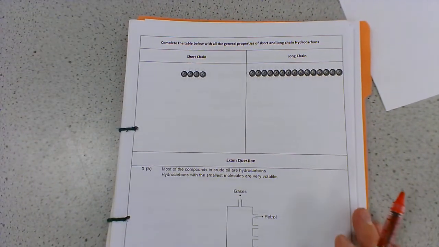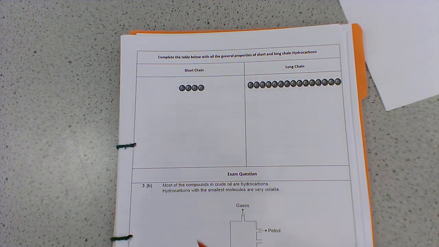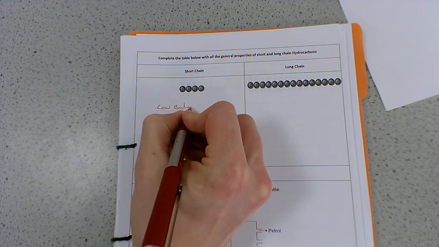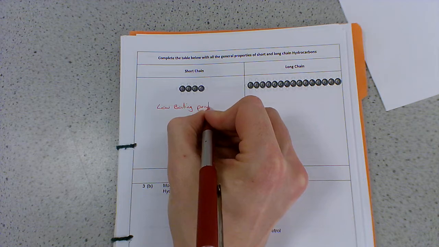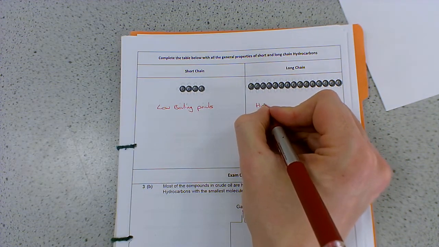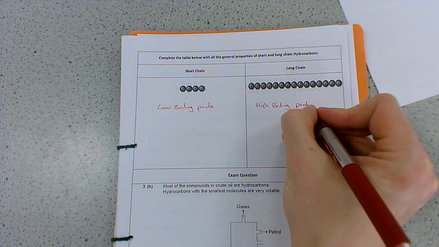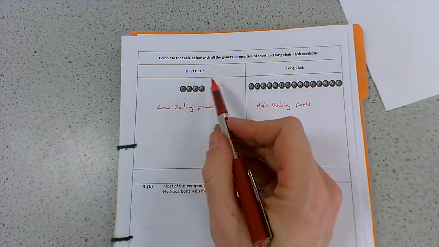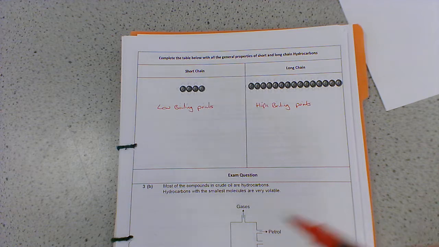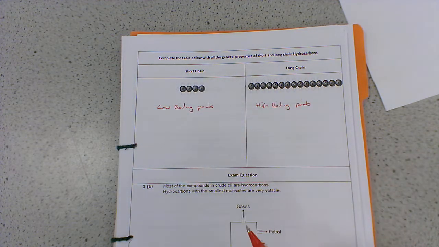So short chain hydrocarbons, thinking back to fractional distillation, we know that short chain hydrocarbons have low boiling points. We know that long chain hydrocarbons have high boiling points. And that is simply because the bigger the molecule, the stronger the intermolecular forces. So more energy is going to need to break them, so their boiling points would be higher. So we've got low boiling points for short chains, high boiling points for long chains.